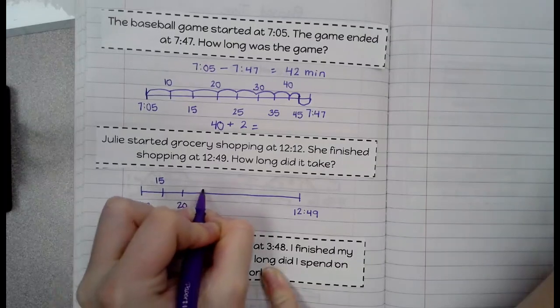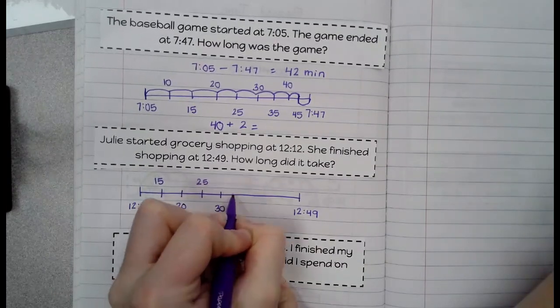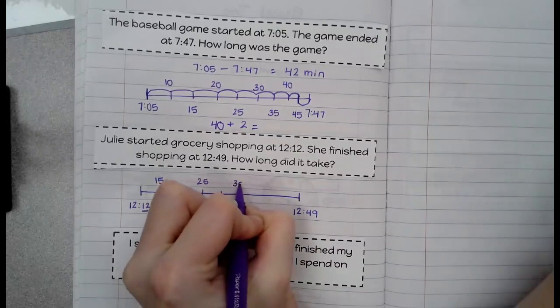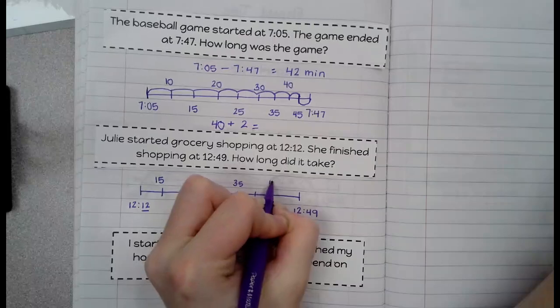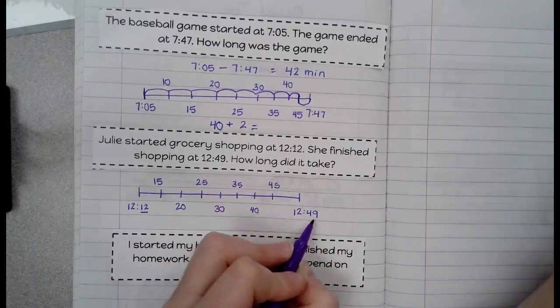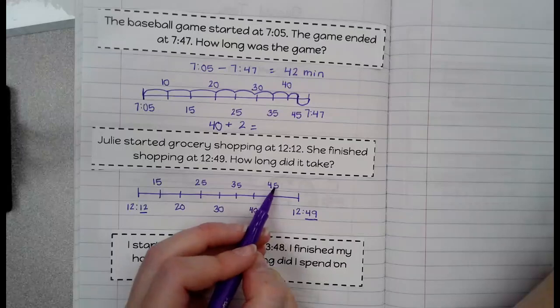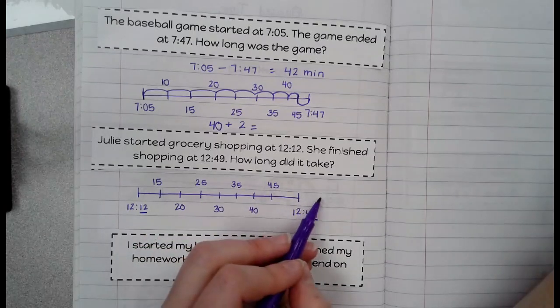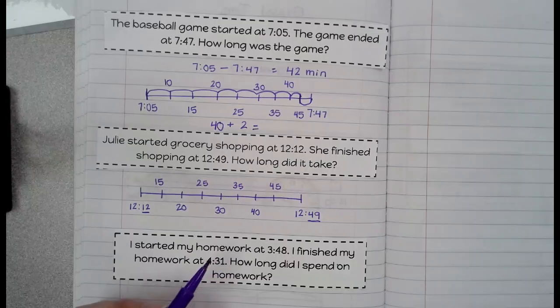So 20, 25, 30, 35, 40, 45, and I'm going to stop there because again, 49 is where I end. If I do a 5-minute mark from 45, that goes to 50, and that would go past my end time, and I do not want to pass it.